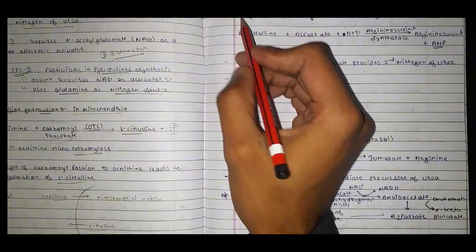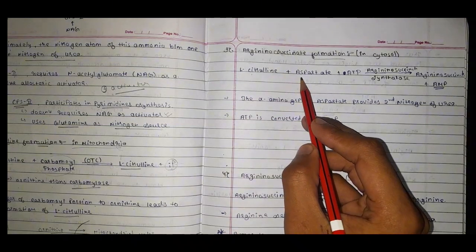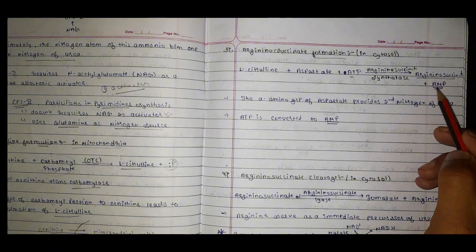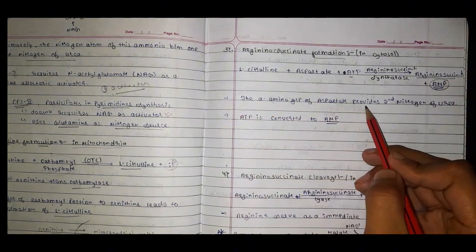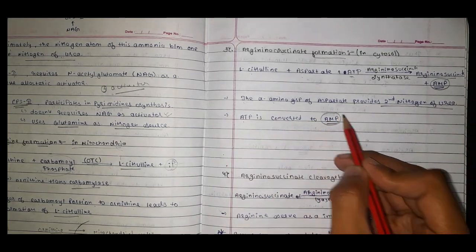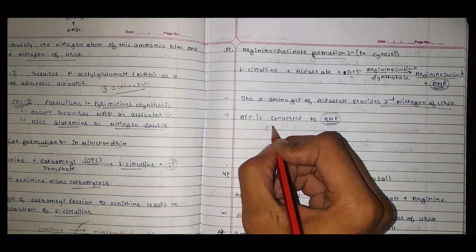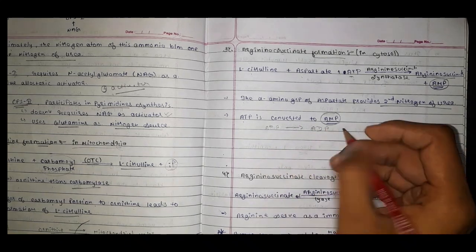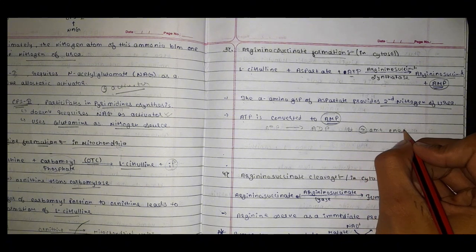Third reaction, argininosuccinate formation. L-citrulline reacts with aspartate with use of ATP to form argininosuccinate and release of AMP. The alpha amino group of aspartate provides the second nitrogen of urea. ATP is converted to AMP. About this we already discussed that if ATP is converted to ADP, let X amount of energy is released.